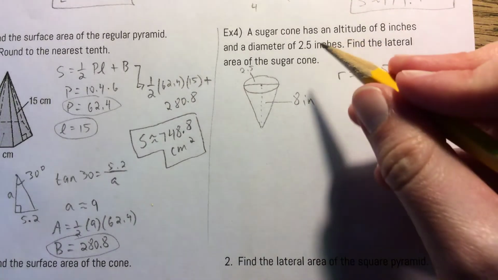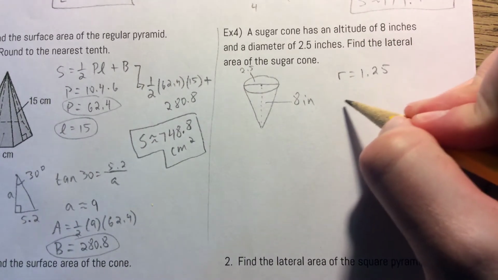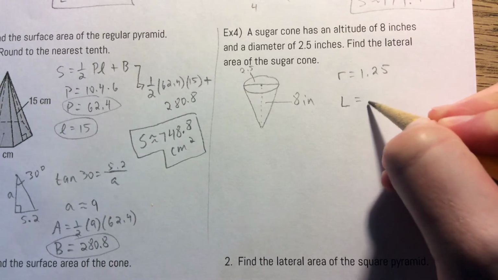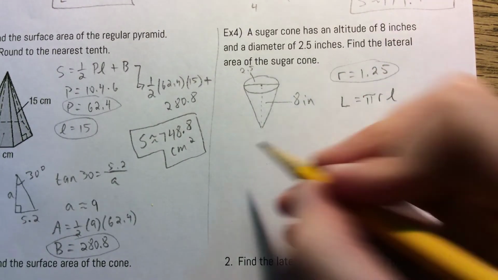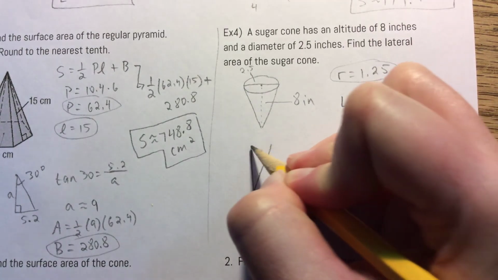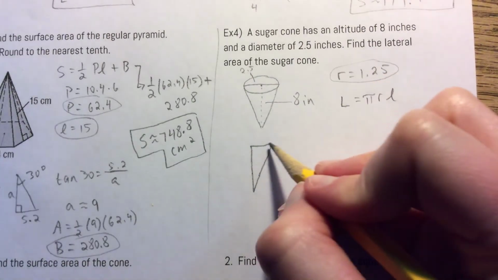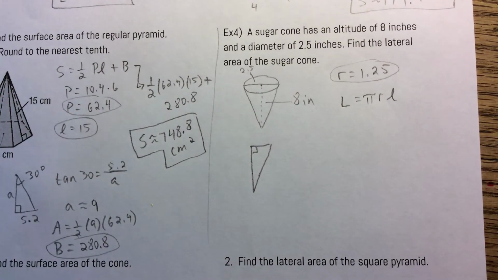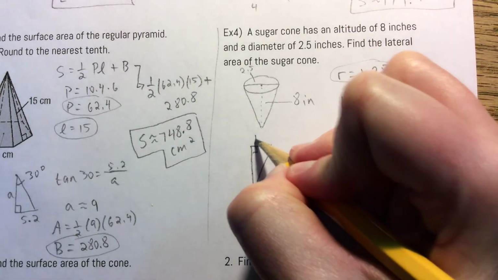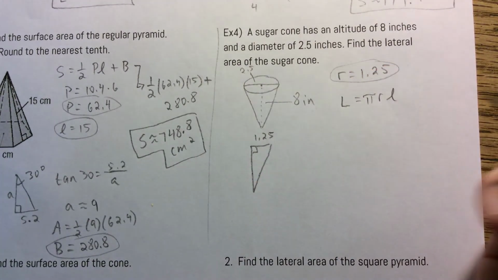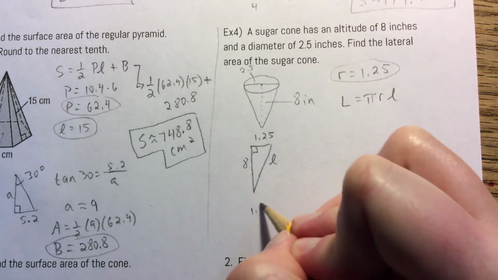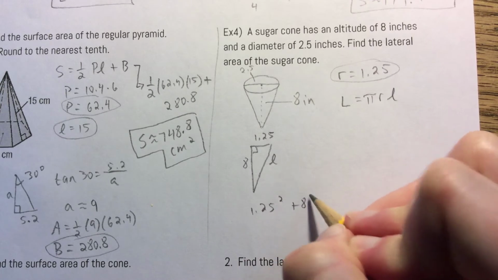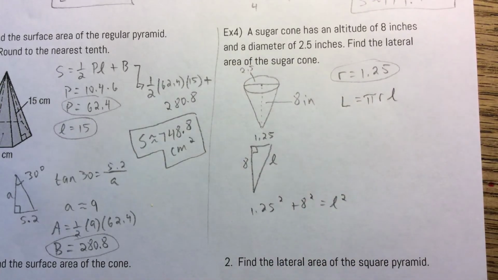My formula that I need for the cone, lateral area of a cone, is pi r L. So I have the r, I need to find the L. So here, if I draw this again, take out that little triangle in 2D, here's my radius. Here is the 8, and here's the L that I need. So I'm going to do another quick Pythagorean theorem.